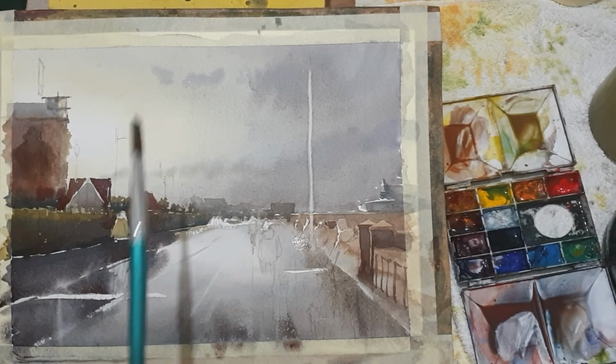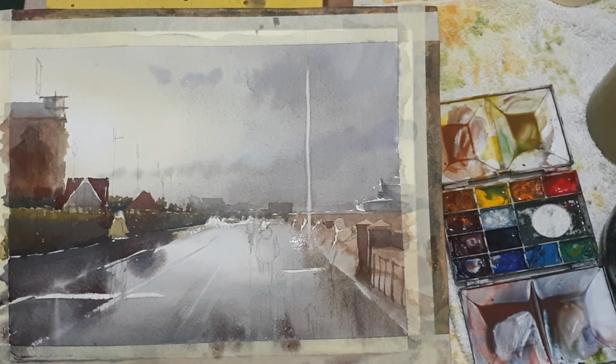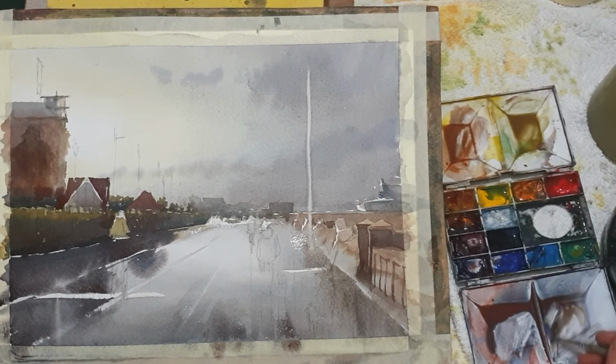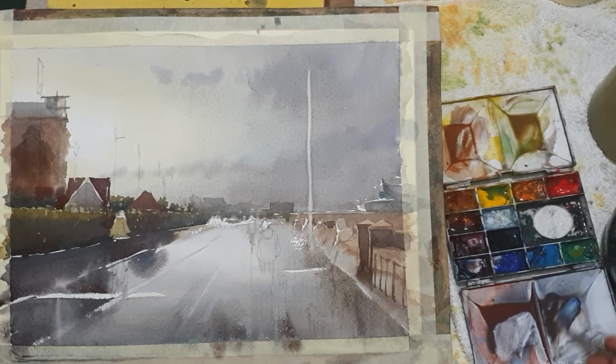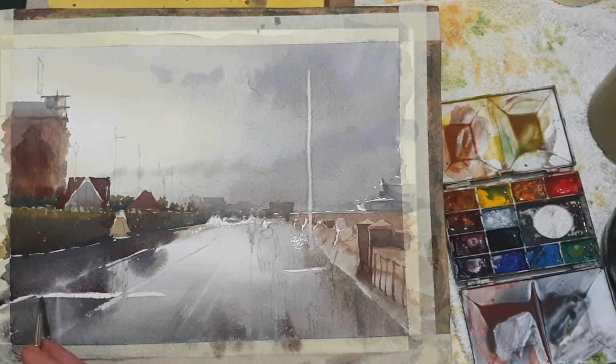We need to let this dry because I need to put my hand on the paper just to feel stuff. I suppose we can see if we can paint this puddle. I don't know if I'm best leaving it now or not.